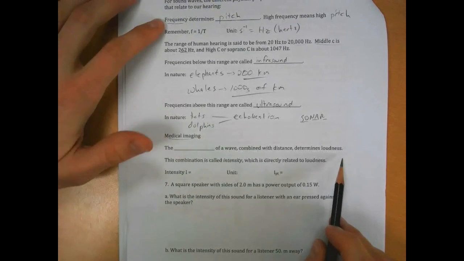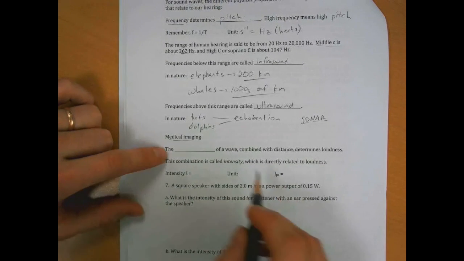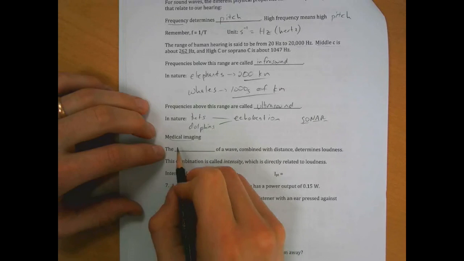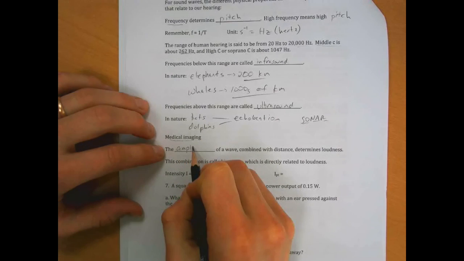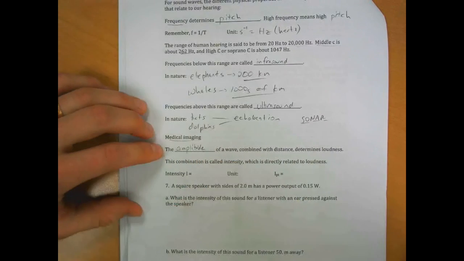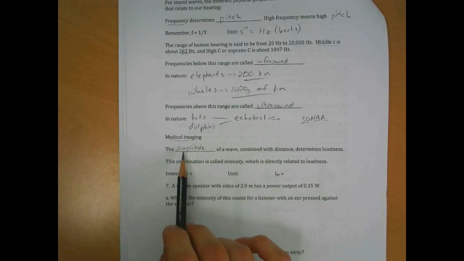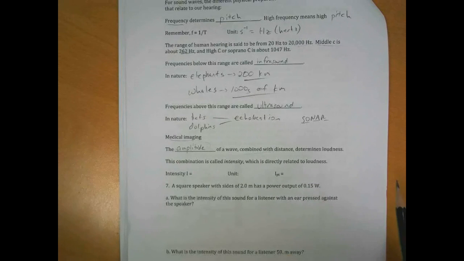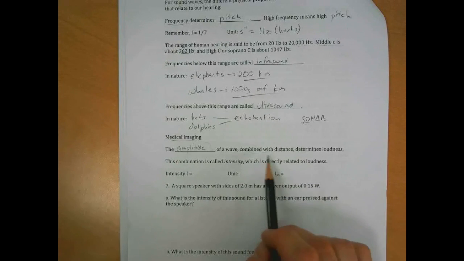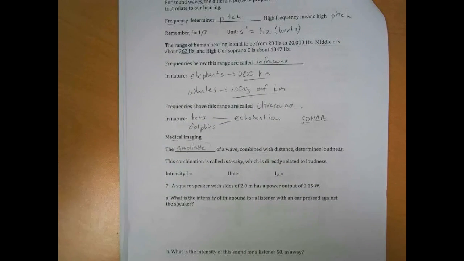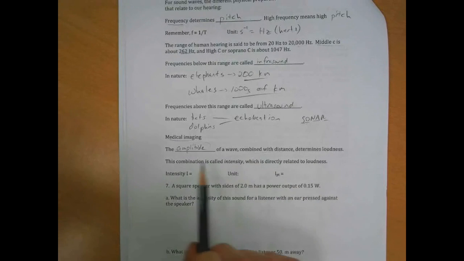The next property, so that's frequency. The amplitude of a wave combined with distance determines loudness, how loud a sound sounds. So if a sound has greater amplitude, it sounds louder. Of course, if it's farther away, it'll also sound less loud. So those two together determine loudness.